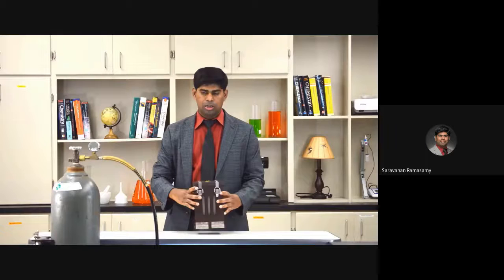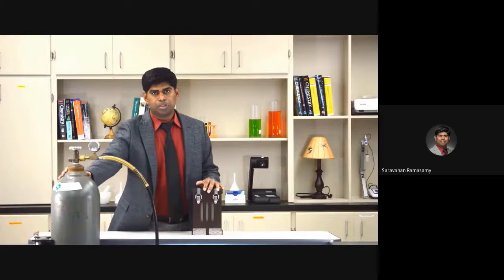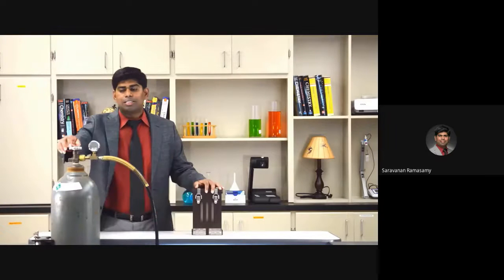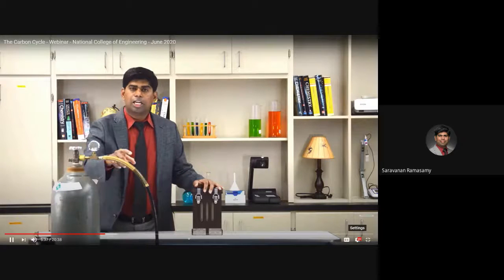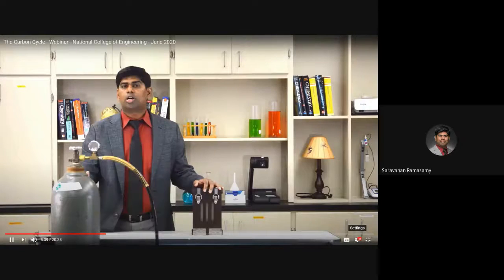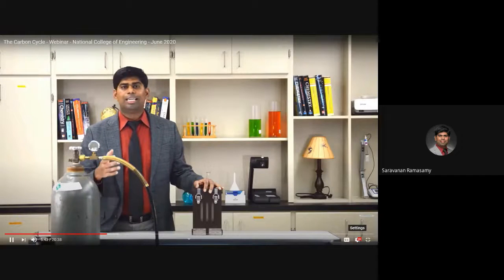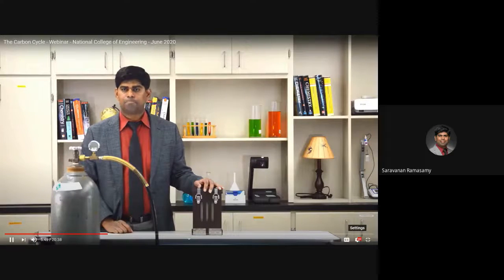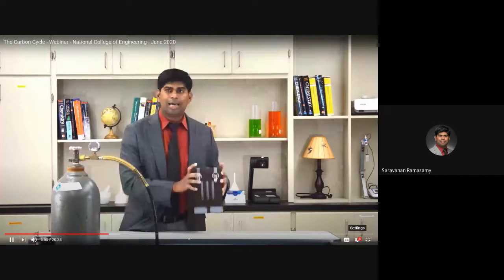So, inside this tank, we have a compressed carbon dioxide gas. The tank is kept at room temperature, so the carbon dioxide should be gas inside the tank. Now, when we release the carbon dioxide from the tank, it goes from a higher pressure suddenly into a lower pressure, that is the atmospheric pressure. That would also lower the temperature to below negative 78.5 degrees centigrade. That gives our solid carbon dioxide. I'm going to collect that in this box.